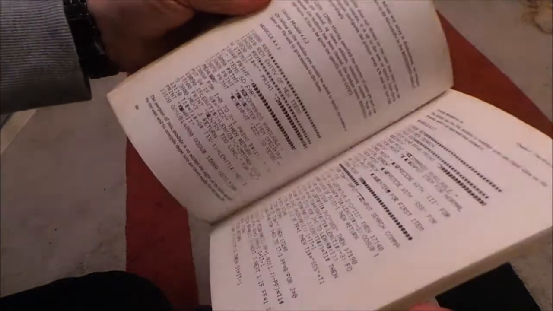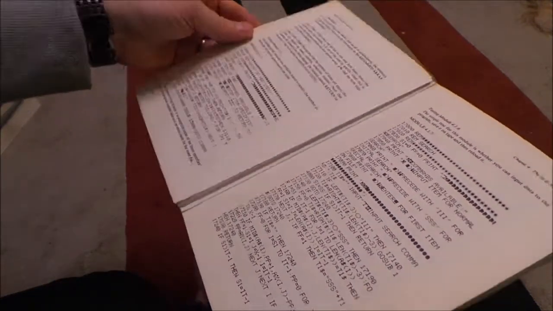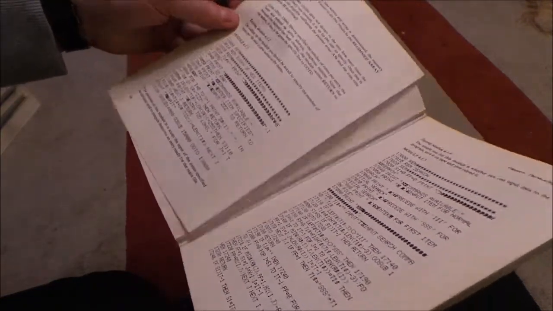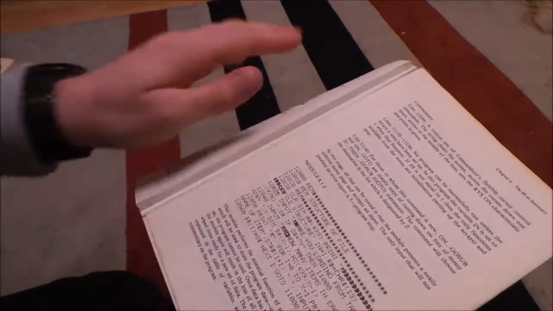So same again. It's just loads of well thumbed pages. Oh, there are 5 pages missing there. I didn't realise that.